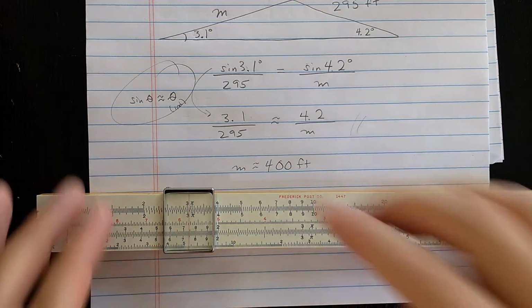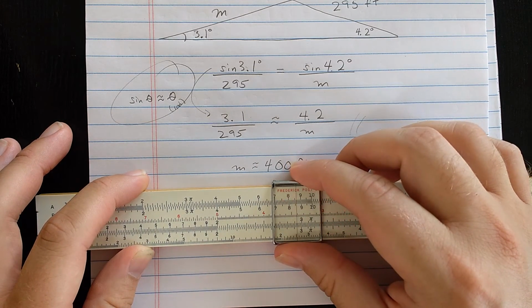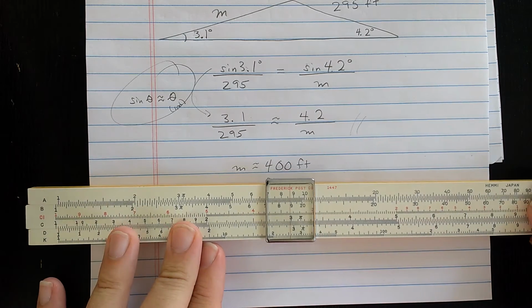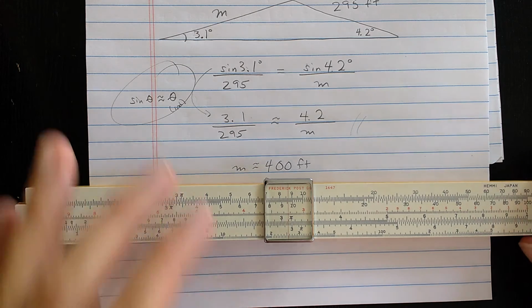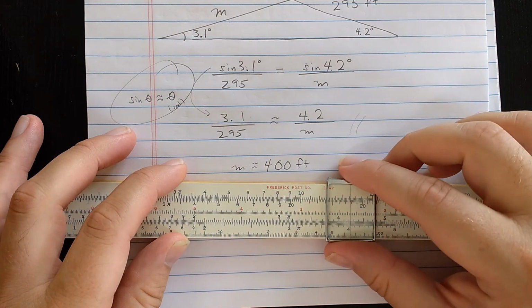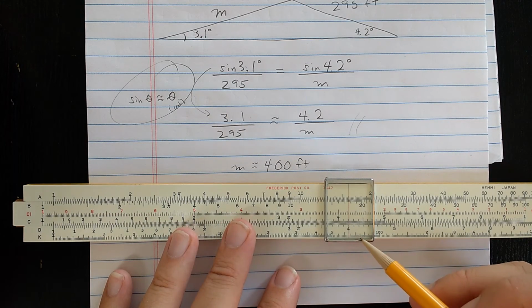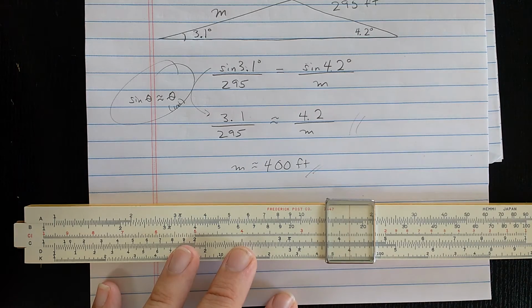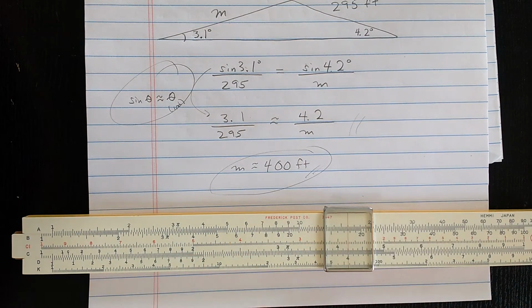So let's try that. What if I set 295 on T? Over that I'll set 3.1, just moving the slide a little. Then I'll come out to that 4.2. And then I read the result there on the D scale of 4. Of course, the correct magnitude for that should be 400. So m there is approximately 400, and that's actually a very accurate calculation.